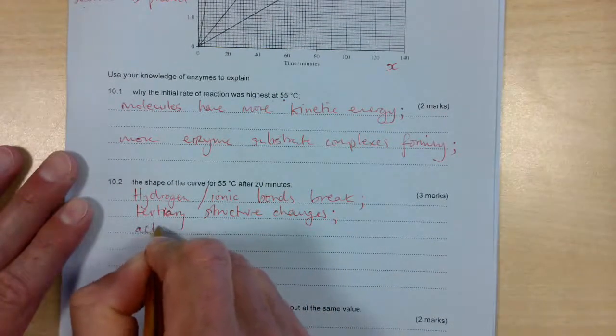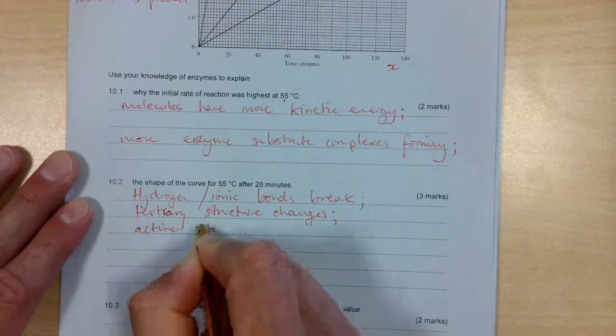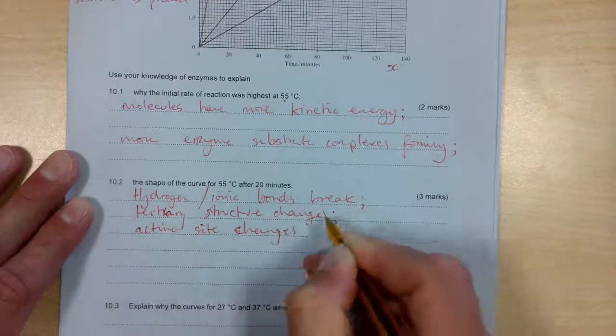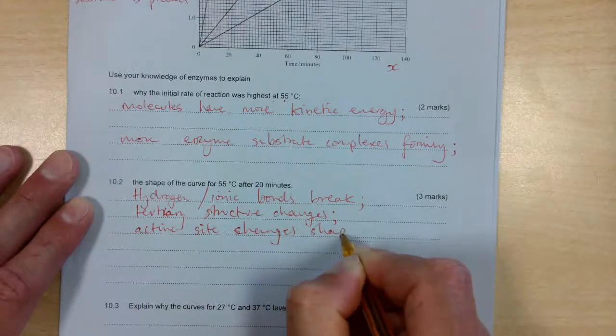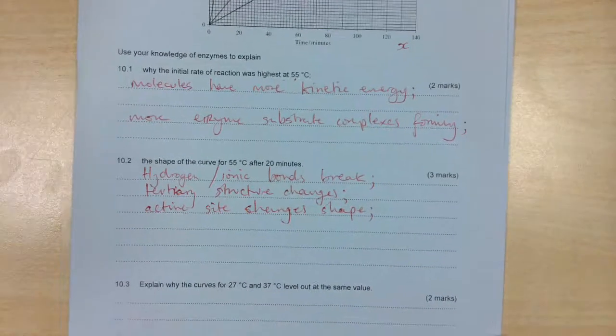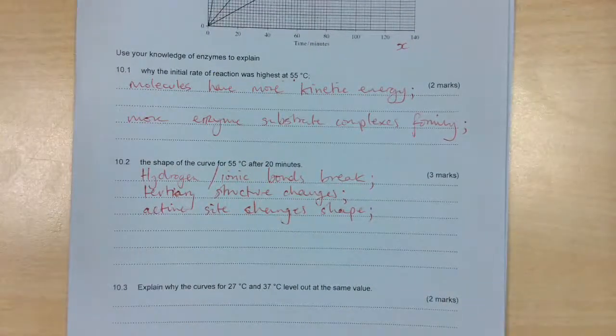So the active site also changes shape. Now, we know that the active sites are very specific and complementary to their substrate.